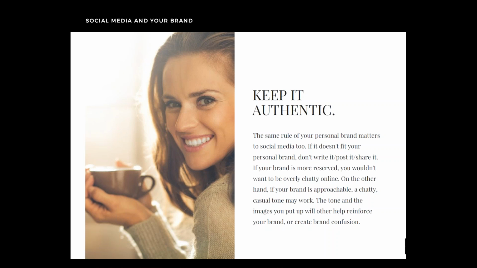One thing to think about is how would you interact with somebody in person? That's how you're going to want to reflect that online. You wouldn't say mean things about somebody to somebody's face, hopefully not. So don't do that online. The tone and the images that you put up are either going to help reinforce your brand or they're going to create brand confusion. So you have to be really clear about who you are in order to keep your social media and online presence really crisp and clear so everyone gets it.